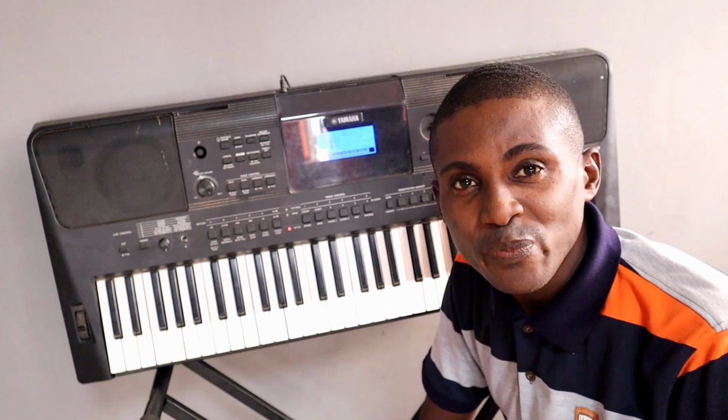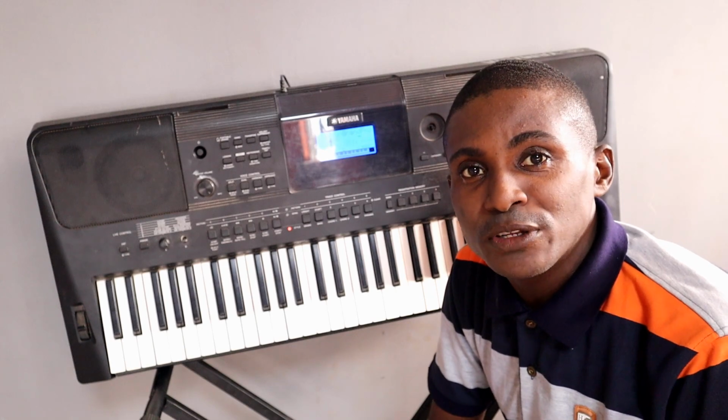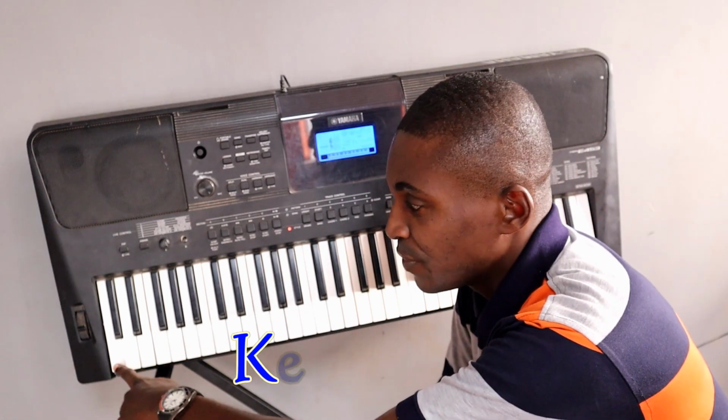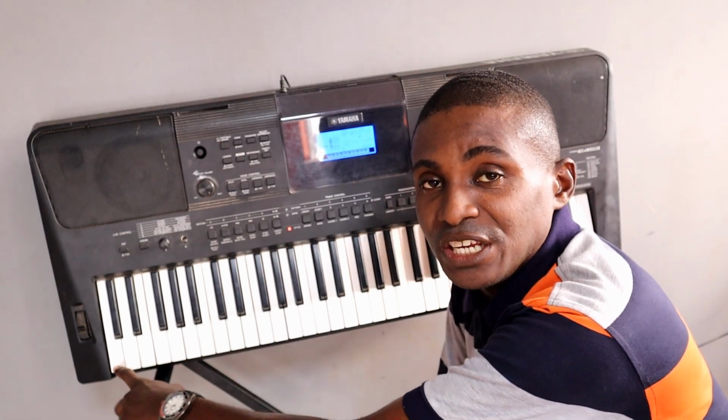Every standard keyboard starts with the key C. This is the key C in the keyboard.